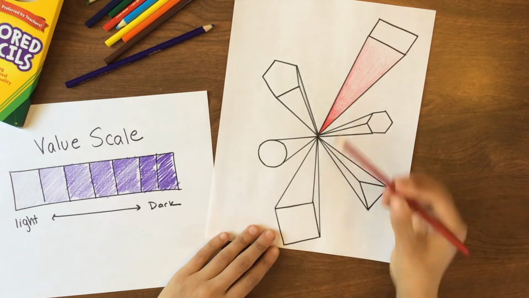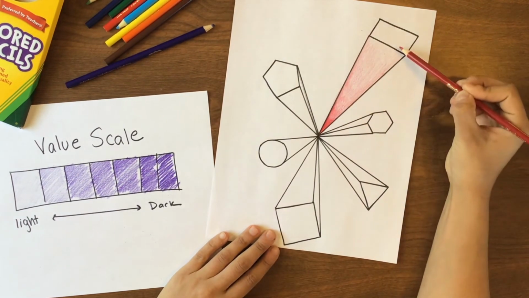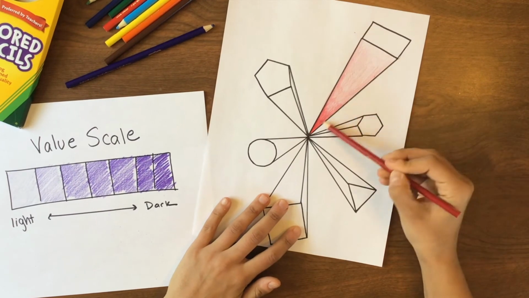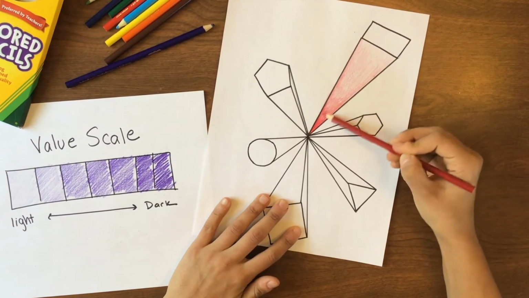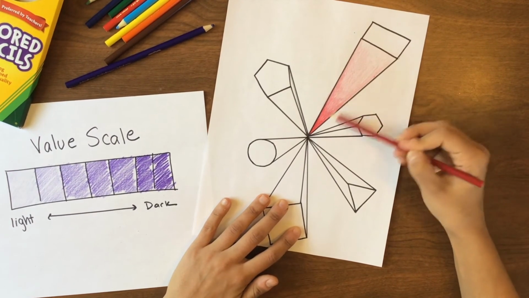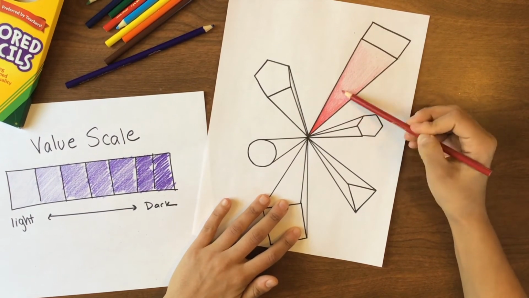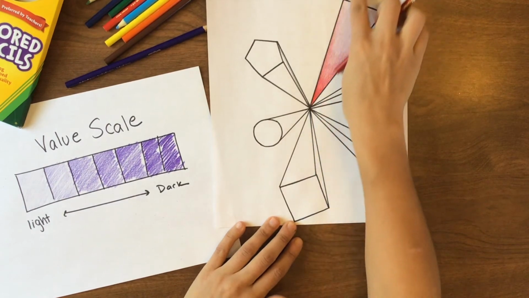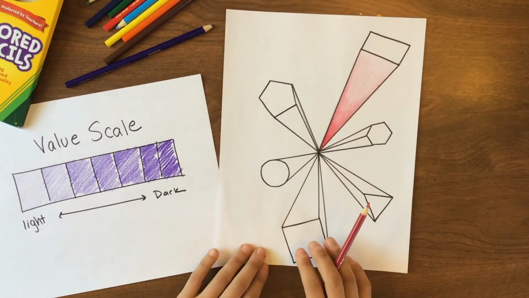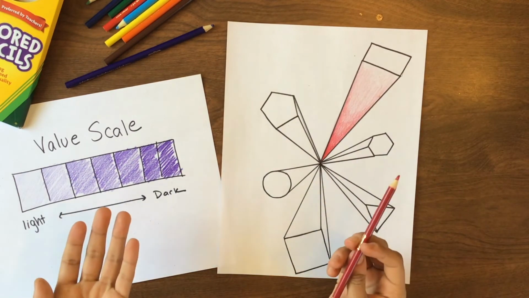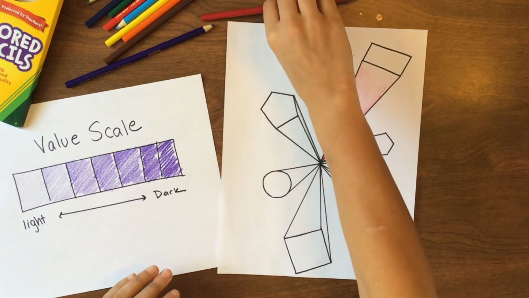All right, so we went from darkest to lightest. I can even make this a little bit darker to kind of make it transition even a little bit better. But as you do this more, you're going to get more of a feel for using that pencil to create your different values. So I went from dark to light. Pretty awesome, right? So I'm going to use a different color. You can use just two colors if you want. I'm going to use a few.